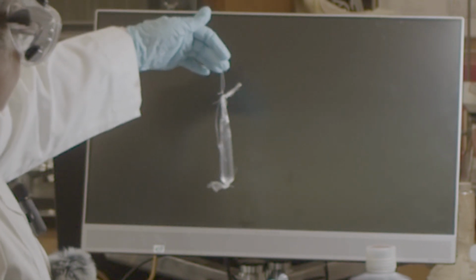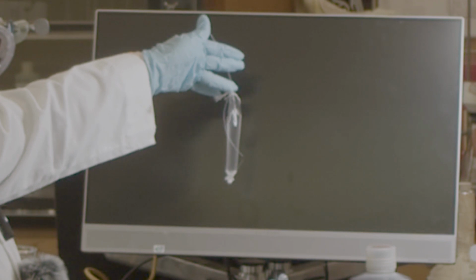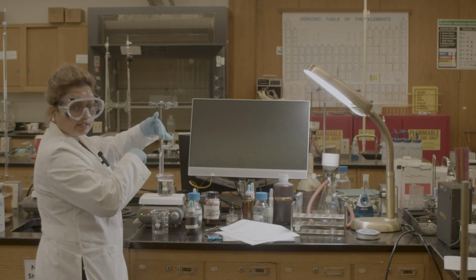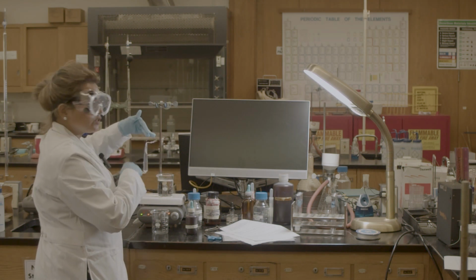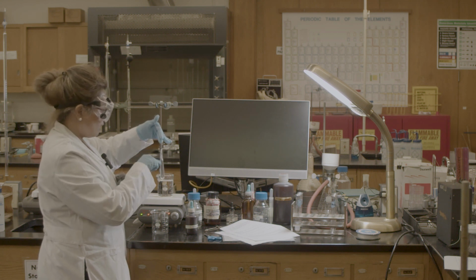So before I start my reaction or experiment, you can see the solution is totally clear. Nothing, no color, right? No color. And I cleaned it with the distilled water so that no other material is on the wall.